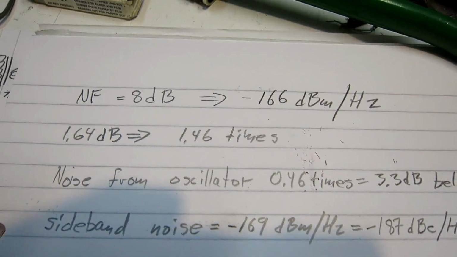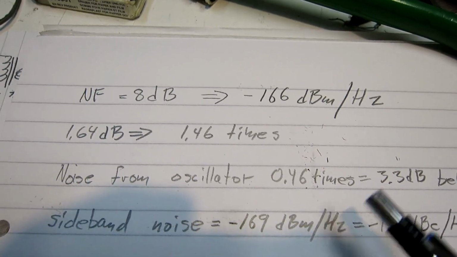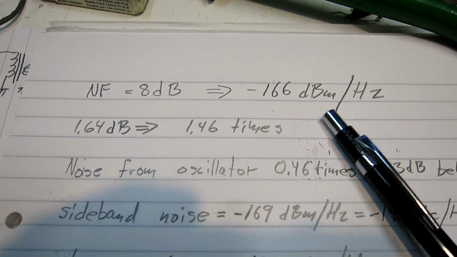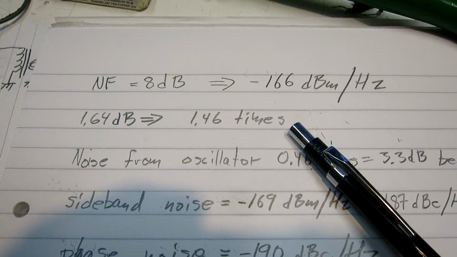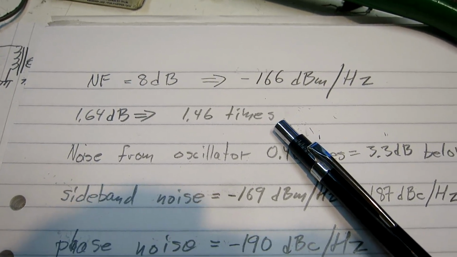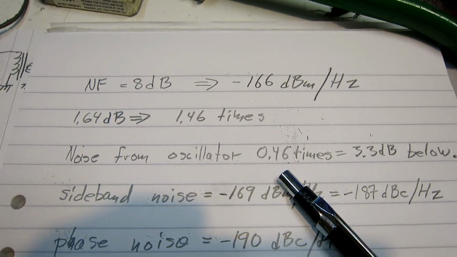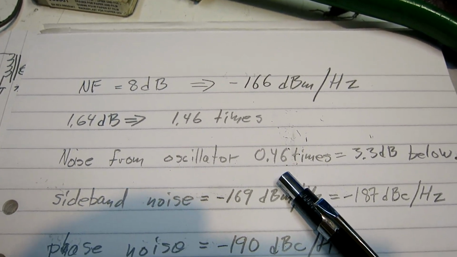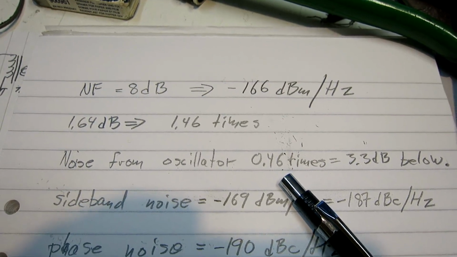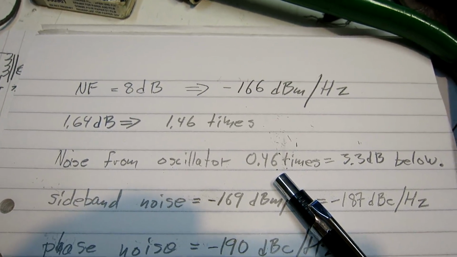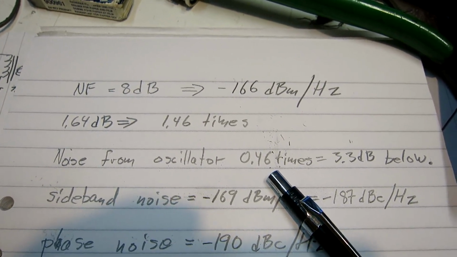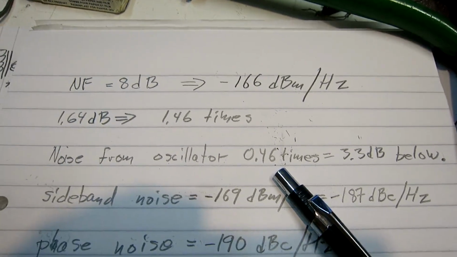The noise figure 8 dB means minus 166 dBm per hertz in power. 1.64 dB above that is 1.46 times. So the noise that comes from the oscillator, the sideband noise, is 0.46 times the power that we have from the test system.